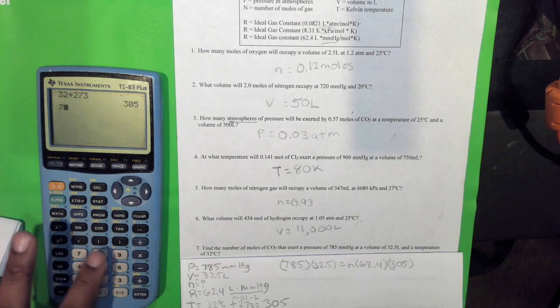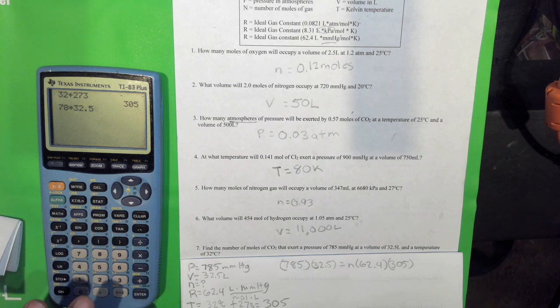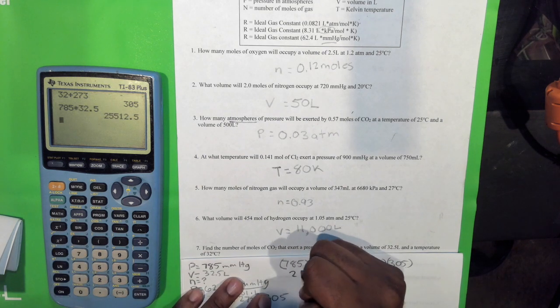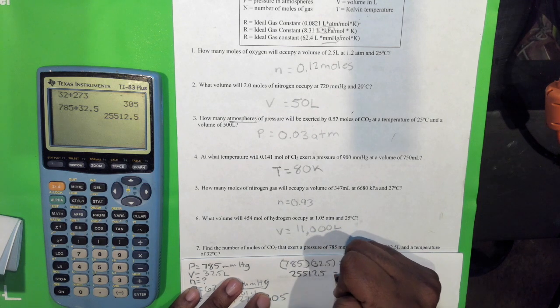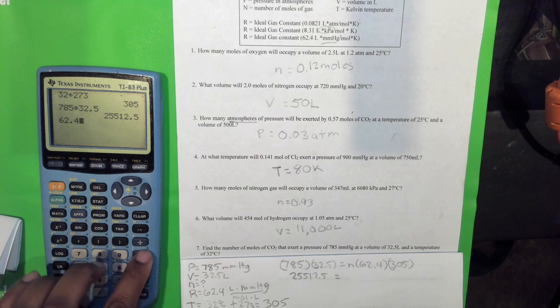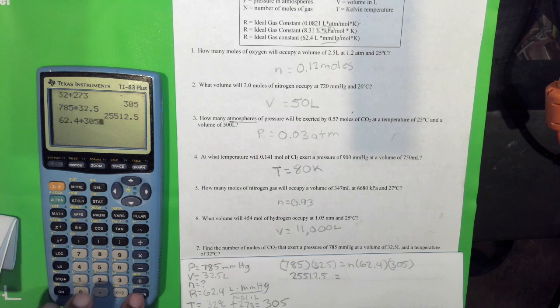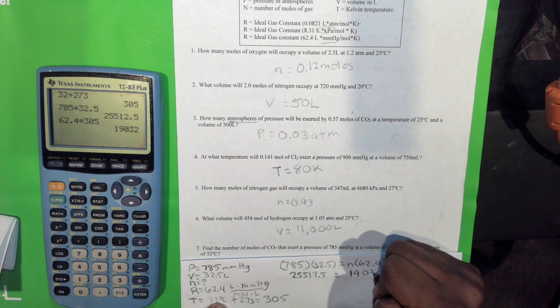So we have 785 times 32.5, and that gives us 25,512.5. Now we're going to multiply the other side, 62.4 times 305, which gives us 19,032.